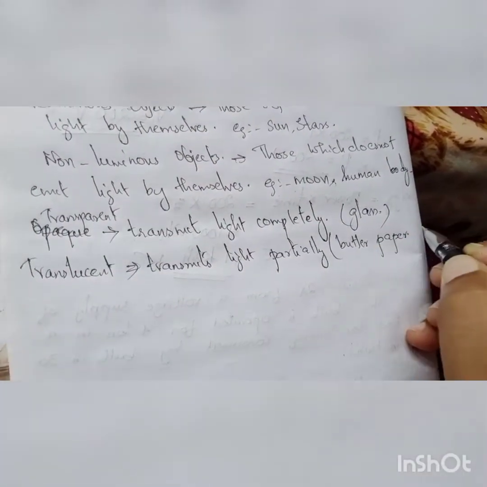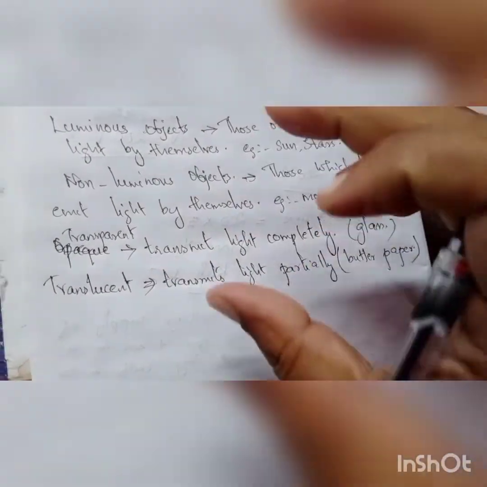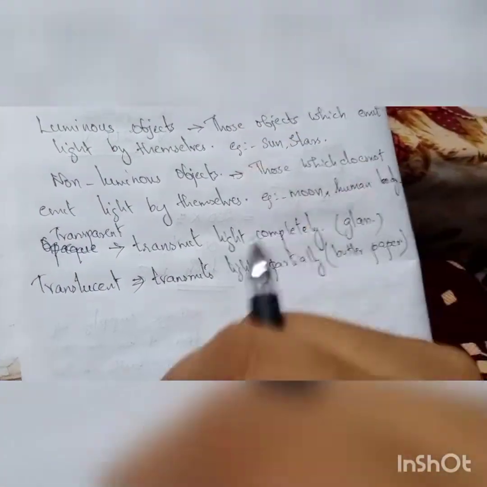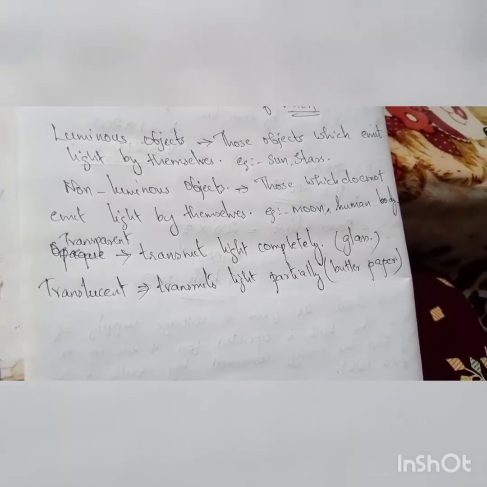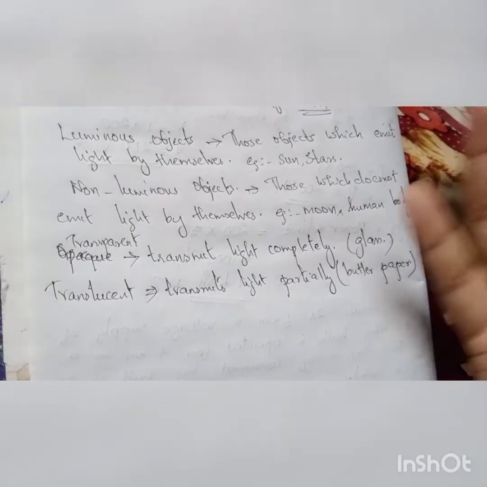Let me explain what is transparent again. You take a piece of glass and you look through it. Will you be able to see what is there on the other side? Yes, we can definitely see what is present on the other side, right? That is what is called a transparent object. That means they allow light to pass through them completely.